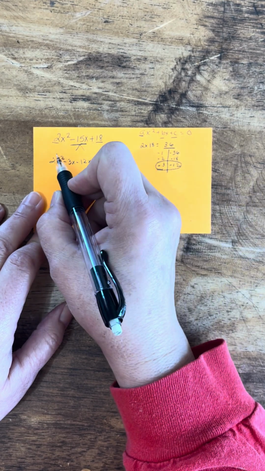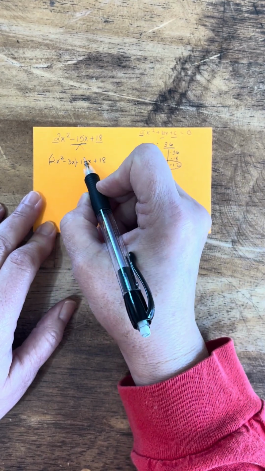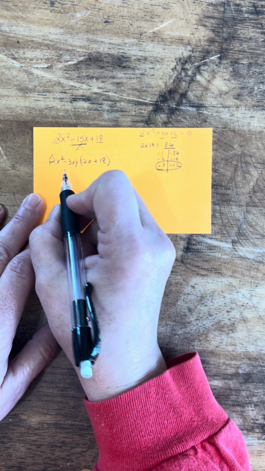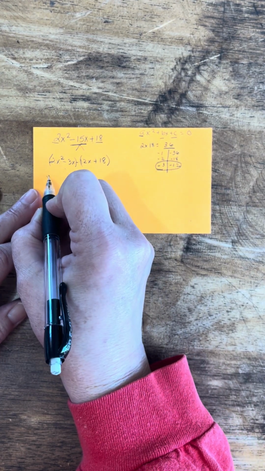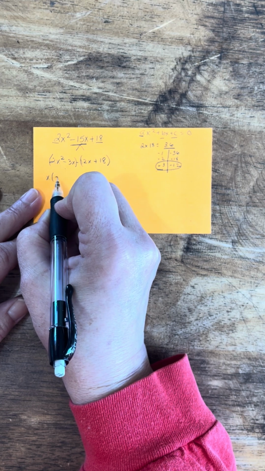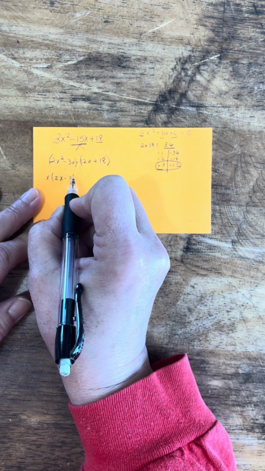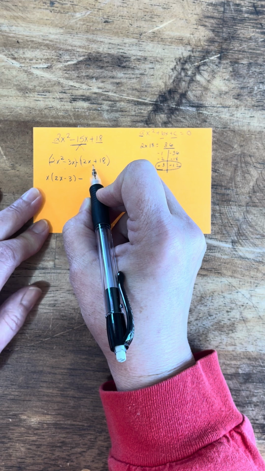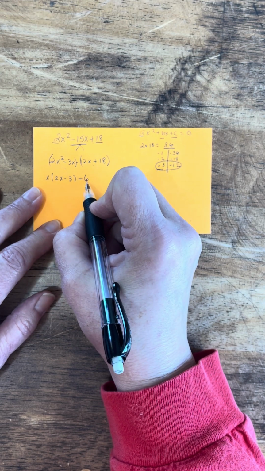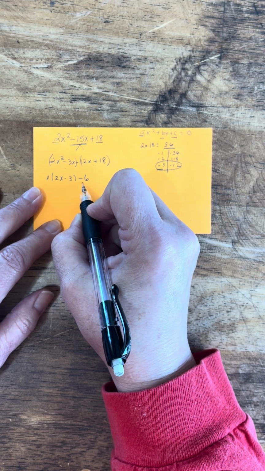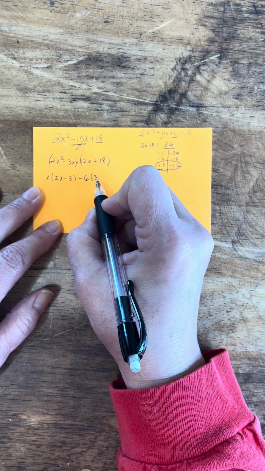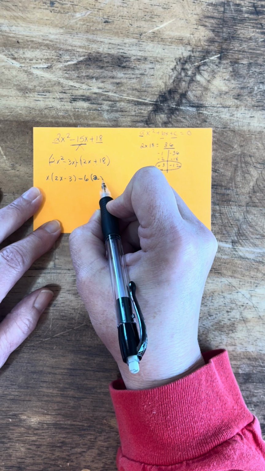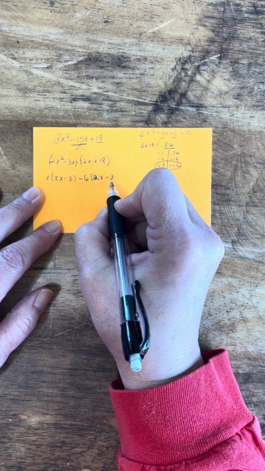Now to factor by grouping, you're back in familiar territory. You're going to group and take out the greatest common factor. The greatest common factor here is x. So you have 2x minus 3 minus. Your greatest common factor here is going to be 6. Now remember, this is a negative 6. So when you take it out, it's going to change that sign. And now you have, that's 2x minus 3.